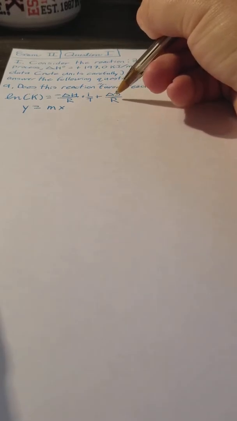So if we make ln K our y, negative delta H over R our m, 1 over T our x, and delta S over R our b.